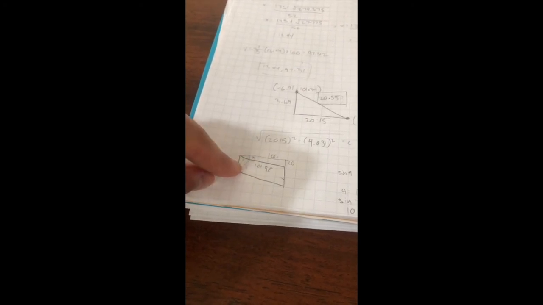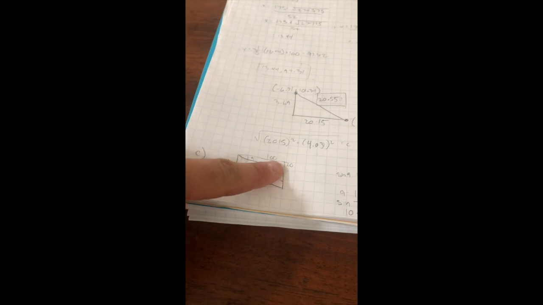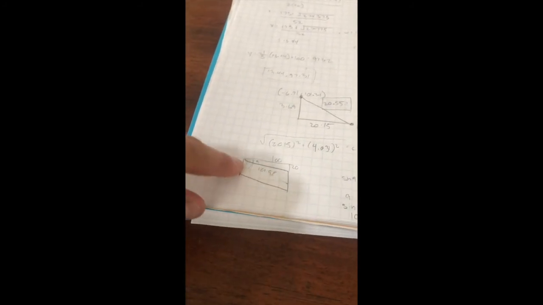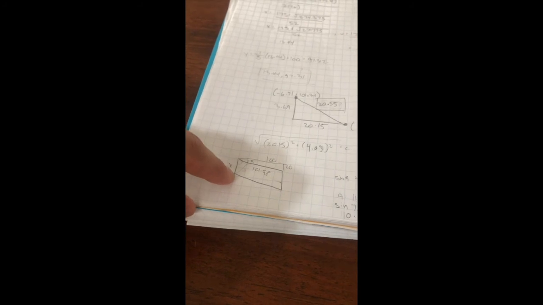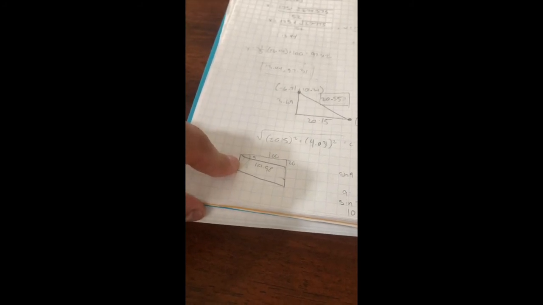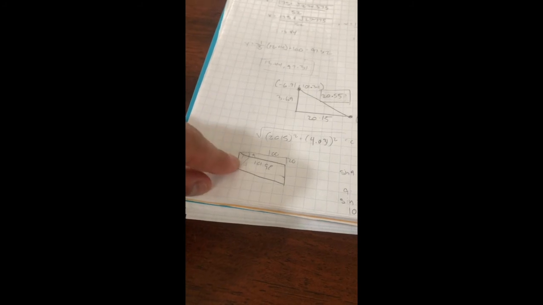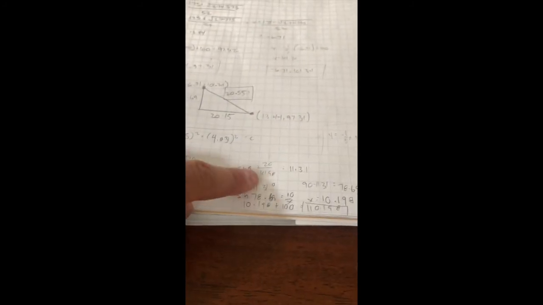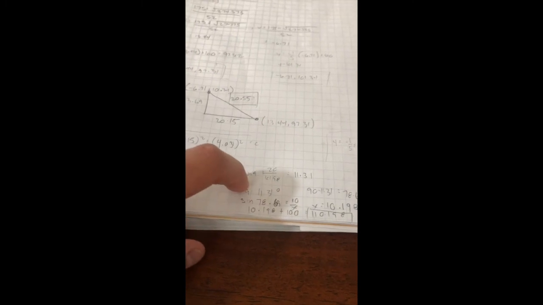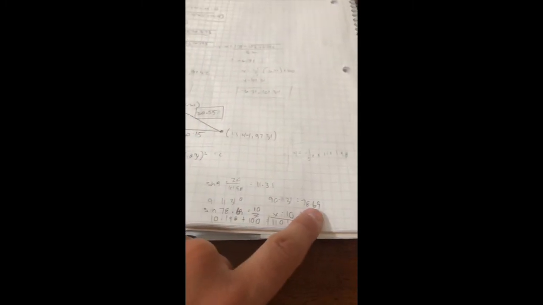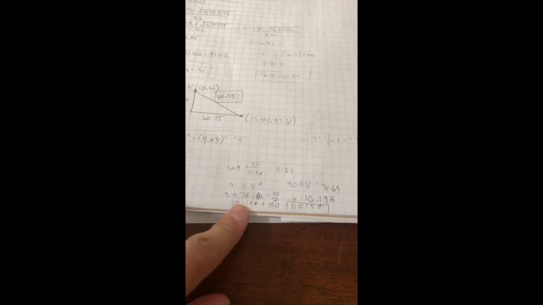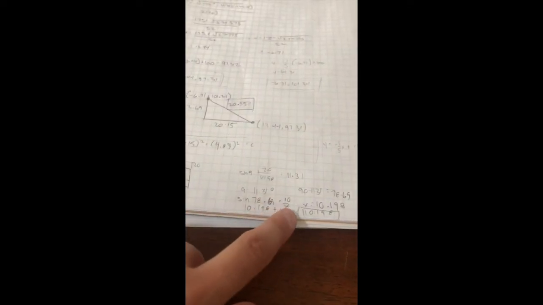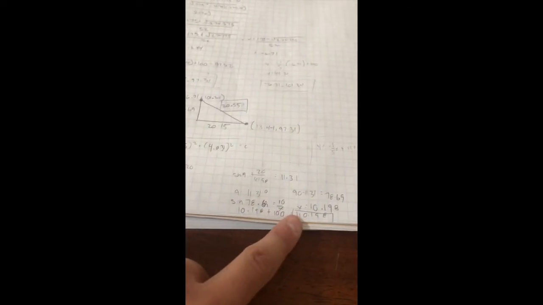Now we know that this is 90 degrees, the box formed between the line that's 100 feet long and the y-axis. So we can take 90 minus our value for A, 11.31, and we get 78.69 degrees for this angle right here. Then I did another trig function: sine of 78.69 is equal to the opposite over the hypotenuse, the opposite being 10 and the hypotenuse being x, what we're solving for.